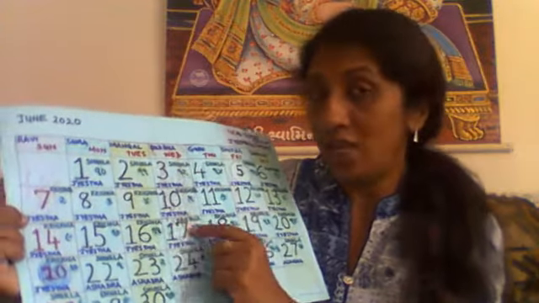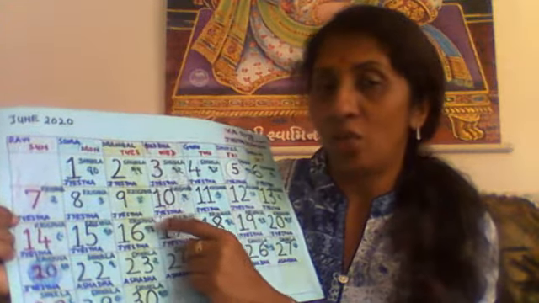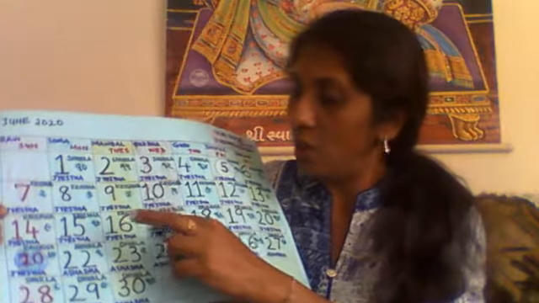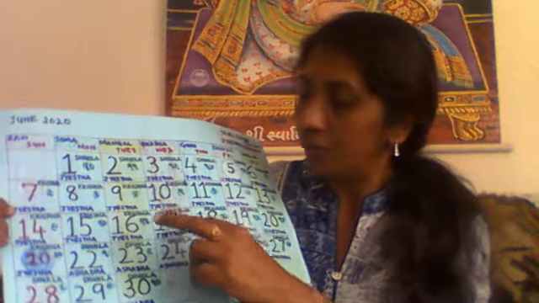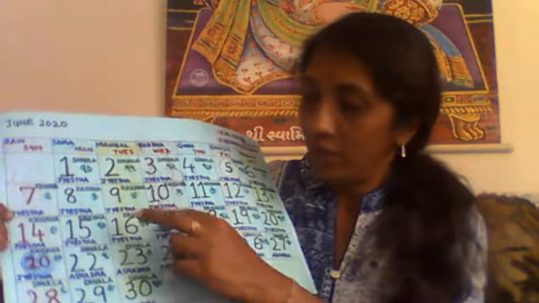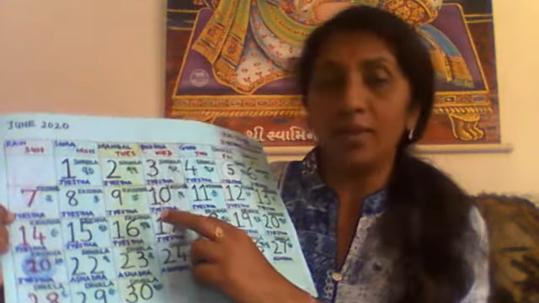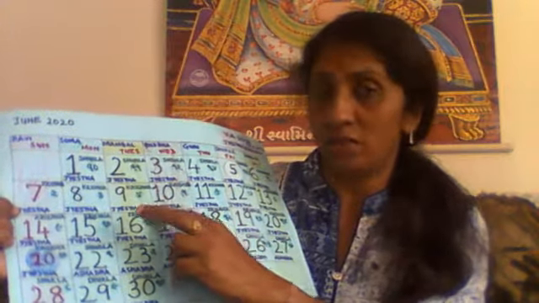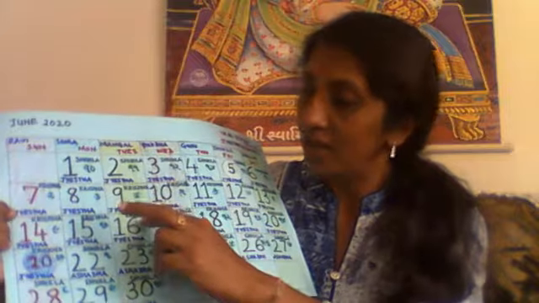Now, if you see, one tithi is there for 2 days. Yes, sometimes it happens. That tithi is for 2 days, so the tithi will be on the 16th and 17th of June. In the Hindu calendar some of us get confused, but there is no confusion.